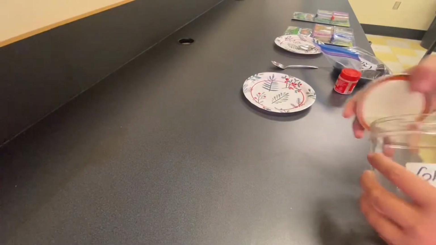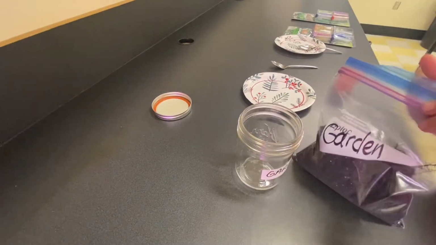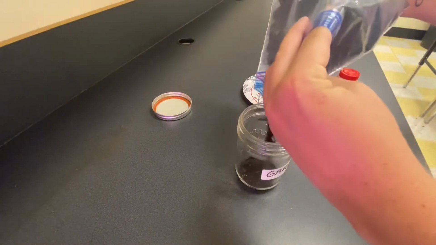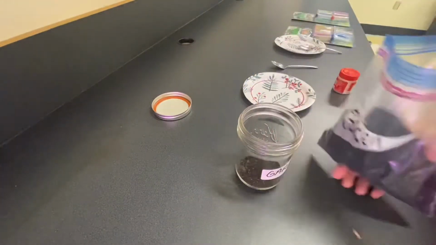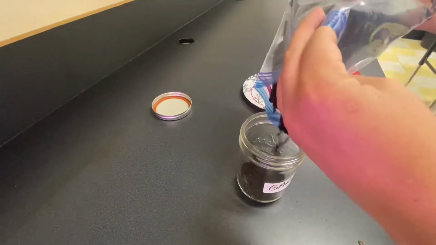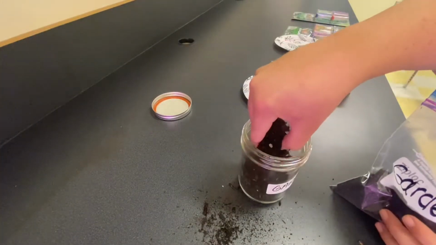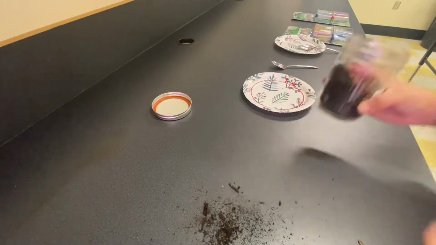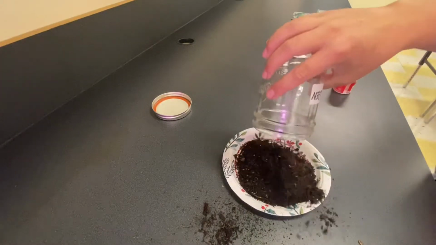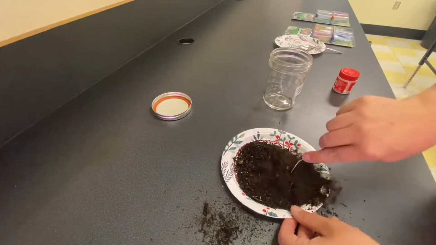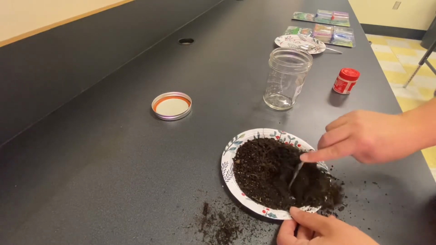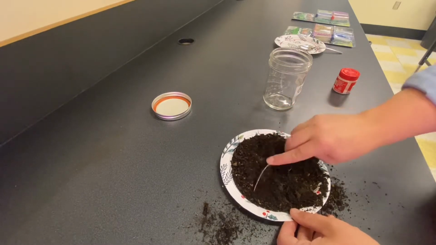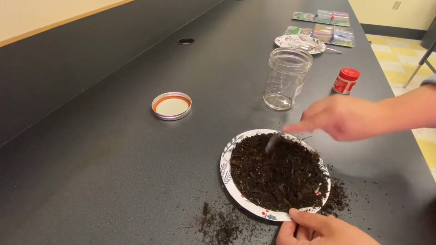To set up our soil suspension, I'm going to fill a mason jar a quarter full of our soil sample. I'm going to dump the soil into the jar for measurement, and then you'll see me dump it out onto a paper plate and use a spoon to break up any of the dirt clods. We want this to be as fluffy and broken down and have the sample be all the same instead of having some be nice and some be cloddy. So we're trying to get it to be finely ground as much as possible.